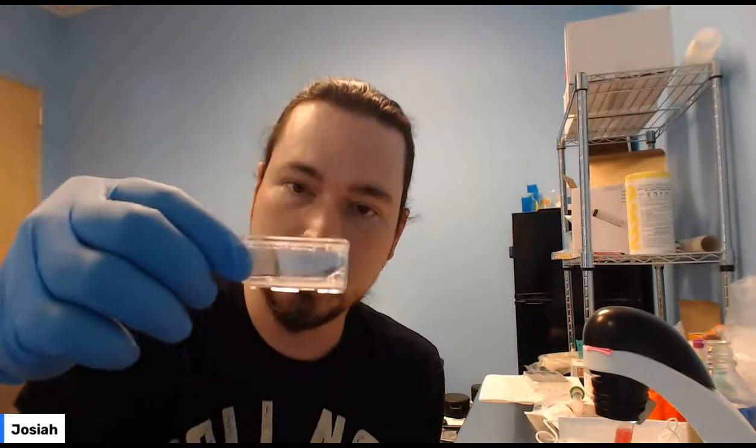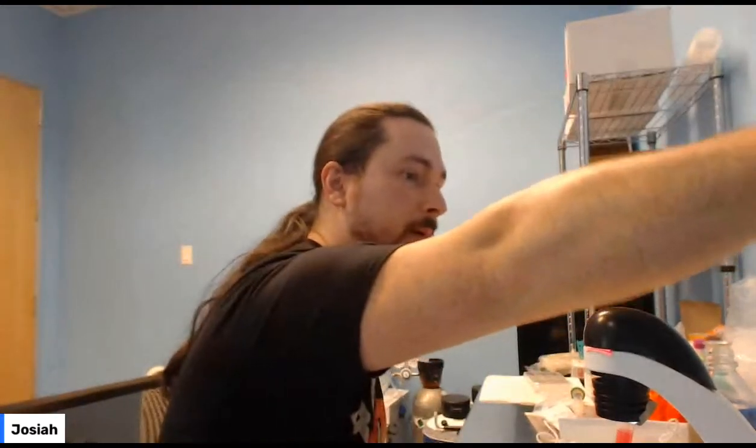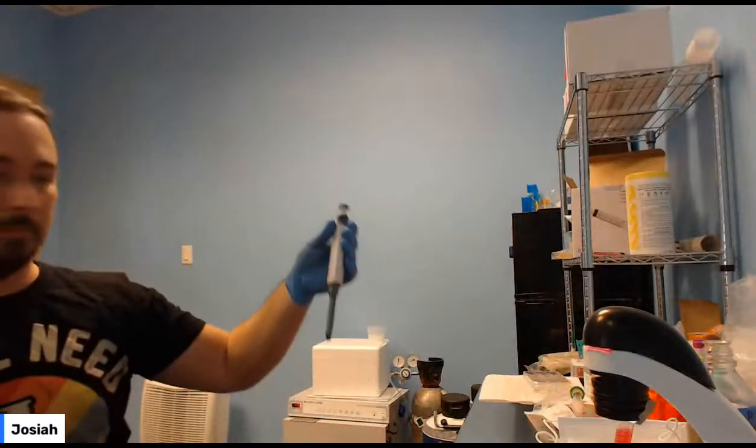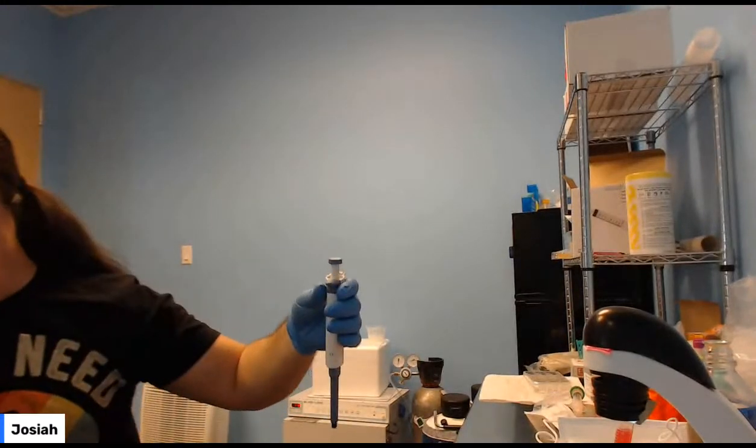So what we're going to do is, you can see there's still some flaky, clumpy spots. So I'm going to try and break those up with the pipette. So take my pipette, clean it a little bit.